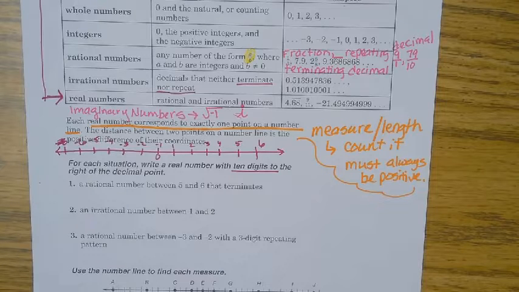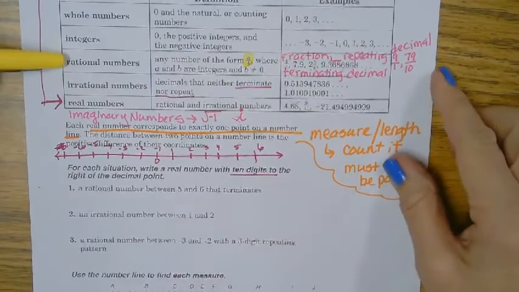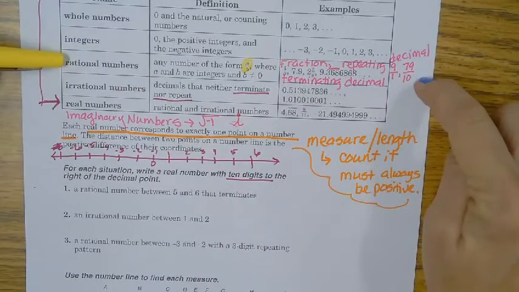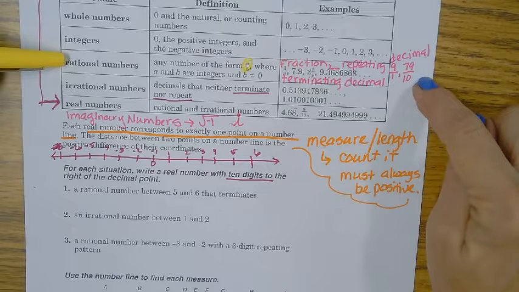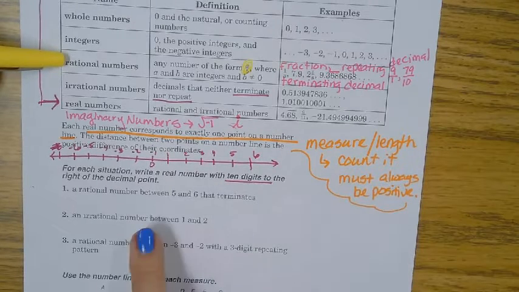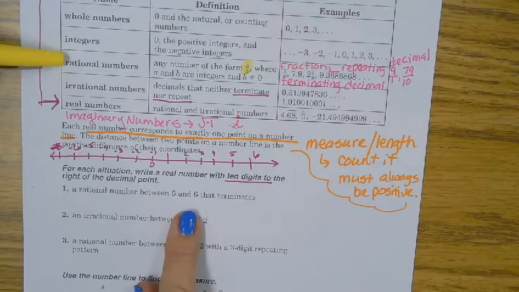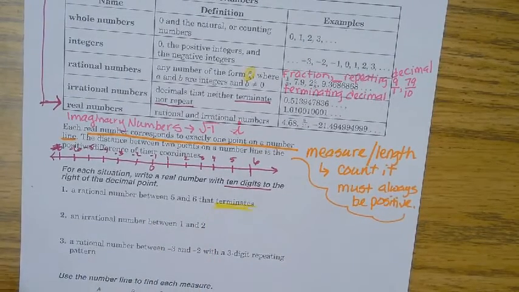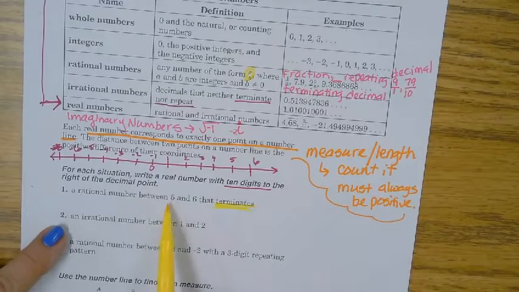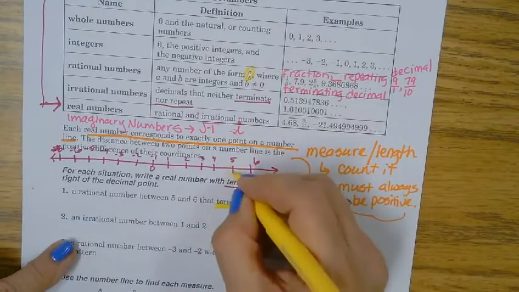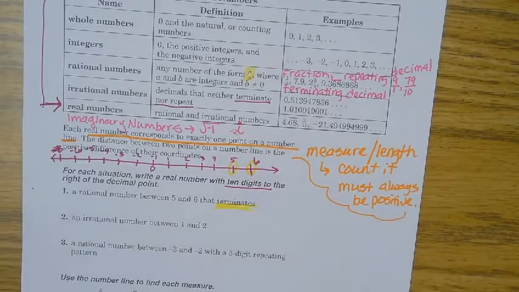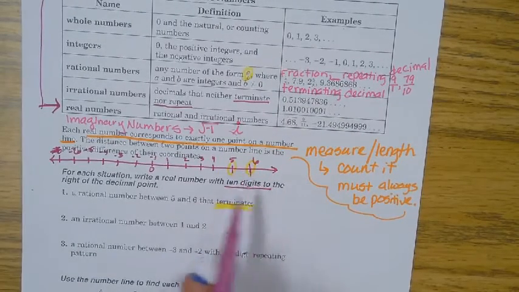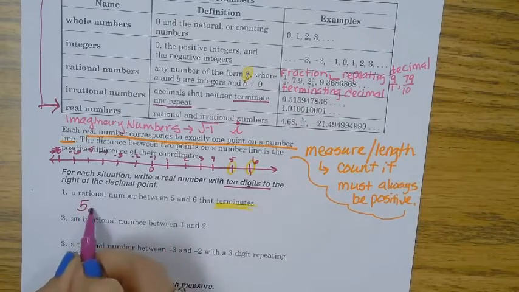Okay, so number 1 says that they want us to write a rational number. So we have to come back up here and think it has to be a number that can be written as a fraction, a repeating decimal, or a terminating decimal between 5 and 6 that terminates. Okay, so they want us to write a terminating decimal between 5 and 6. So it has to be in between here. So it's going to be 5 point.